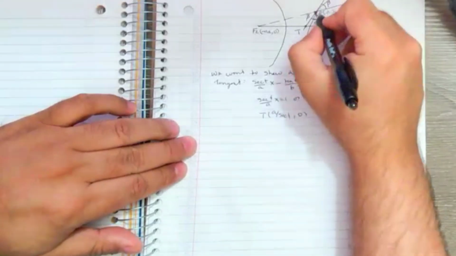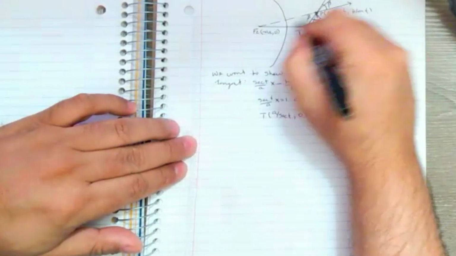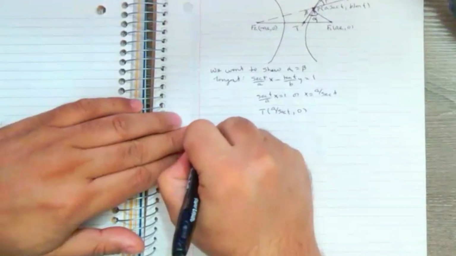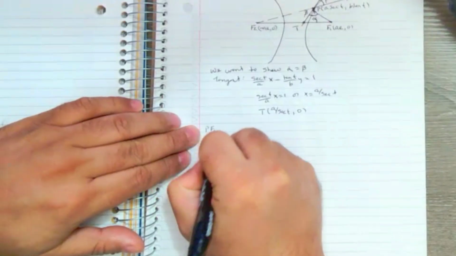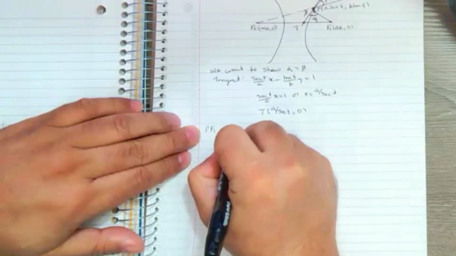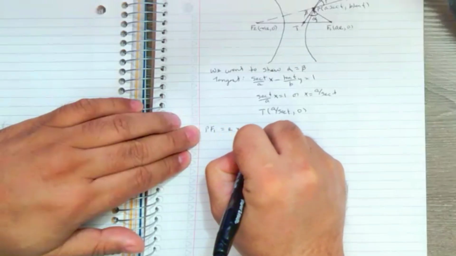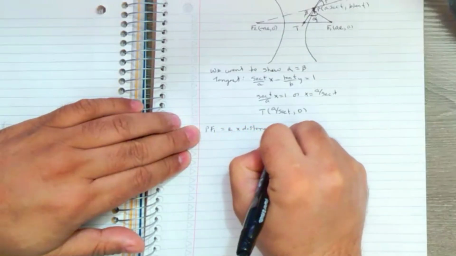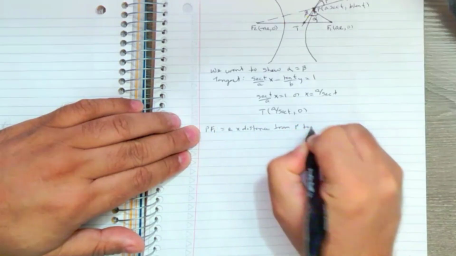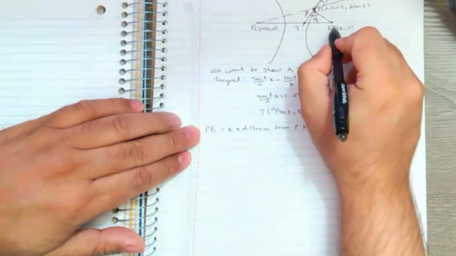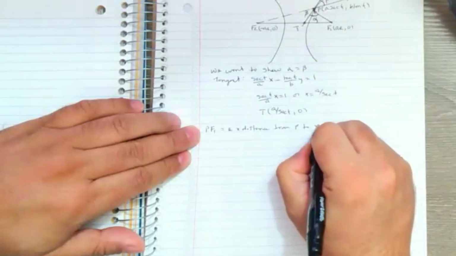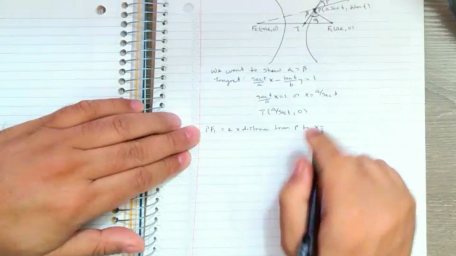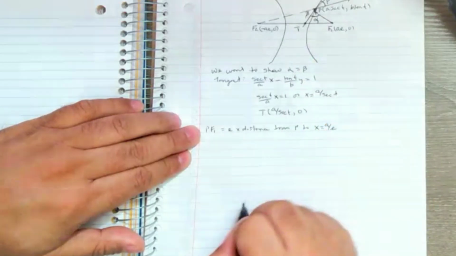So let's now look at the distance from the point P to each of the foci. The distance from P to the first focus is e times the distance from the point P to the directrix corresponding to the first focus, which is the directrix with the equation x equals a divided by e.